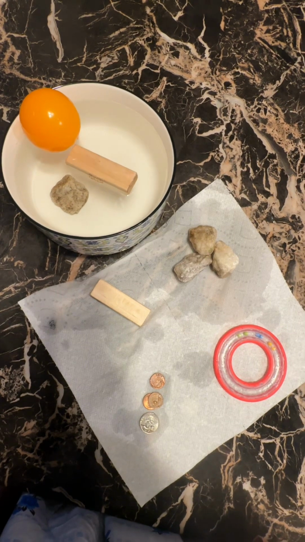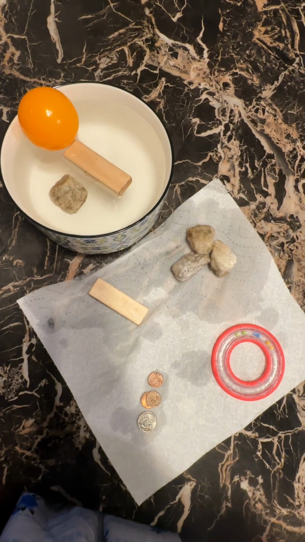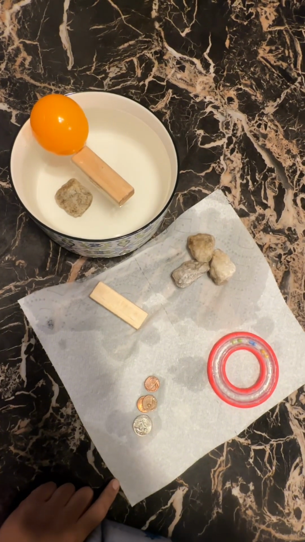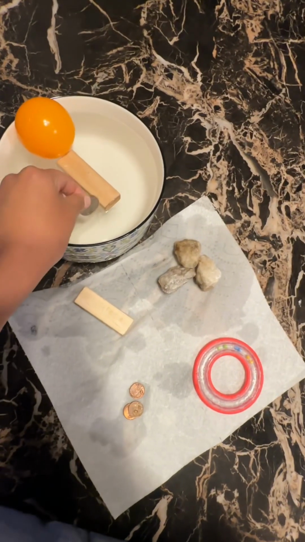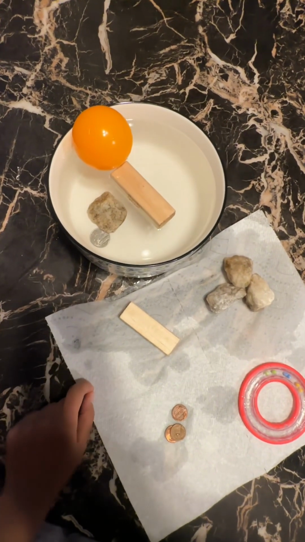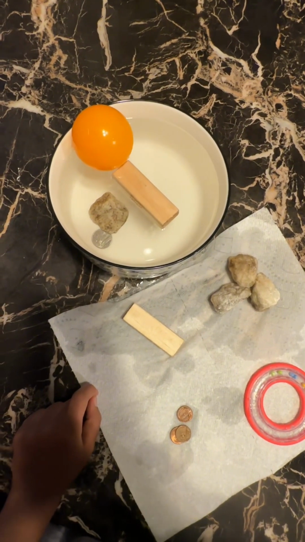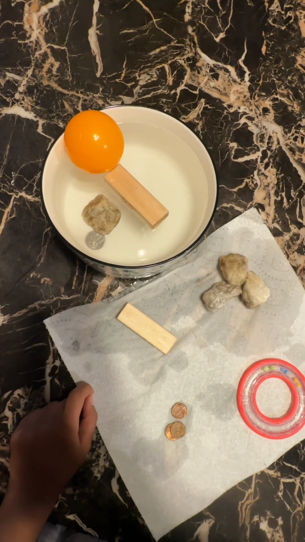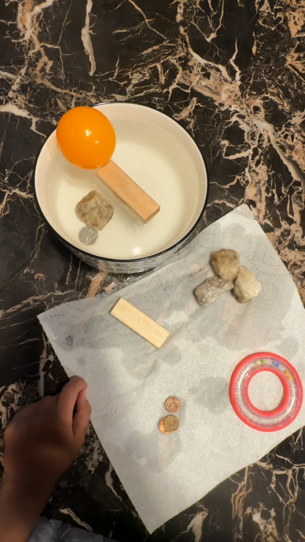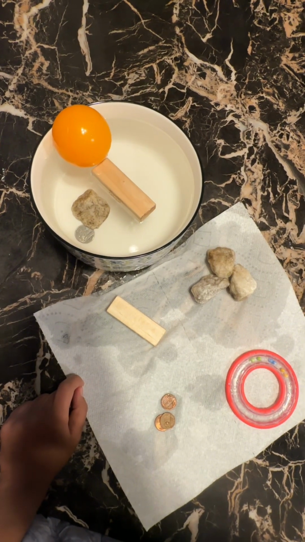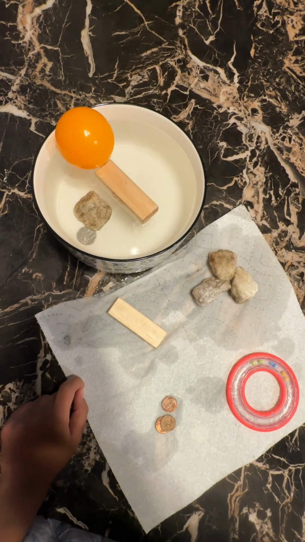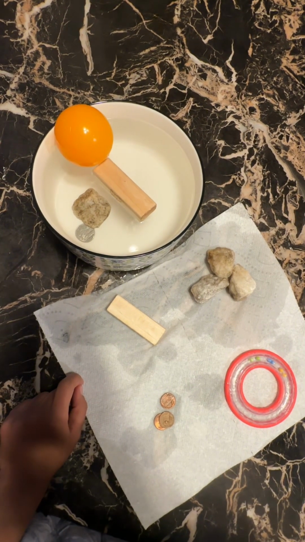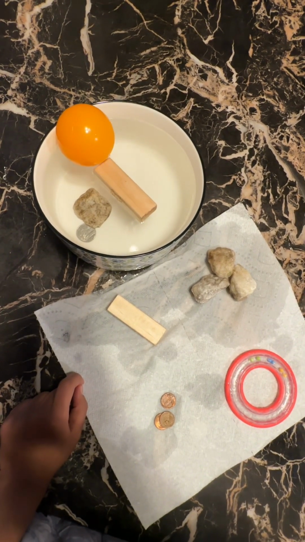And now we're going to move to our final item, which is the coin. What do you expect will happen? As you see, the coin sinks because it is dense. Its mass is concentrated in a small space. This means that the water cannot support it, so it sinks to the bottom. Below as well, I would like you to answer, why do you think the coin sank even though it is small? What does that tell us about the relationship between mass and buoyancy?